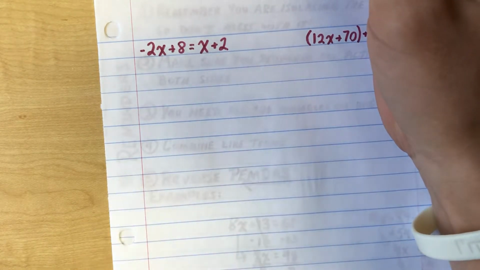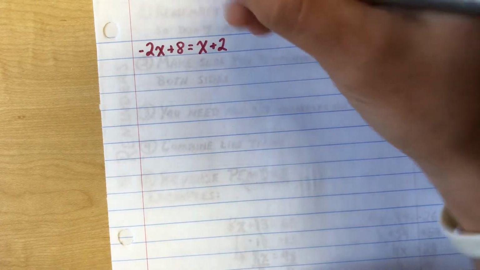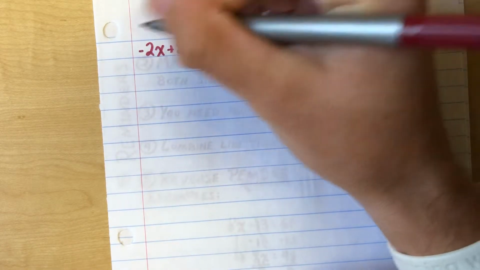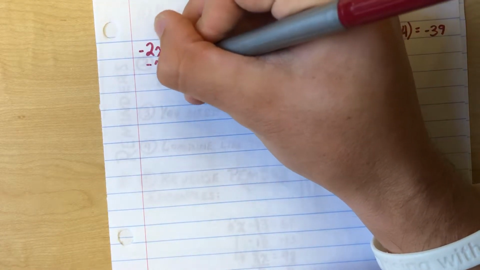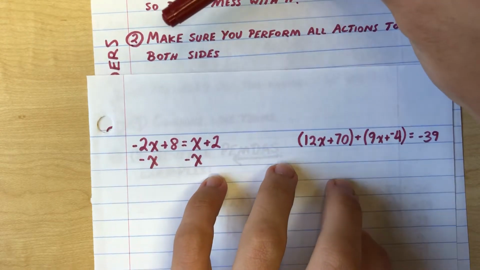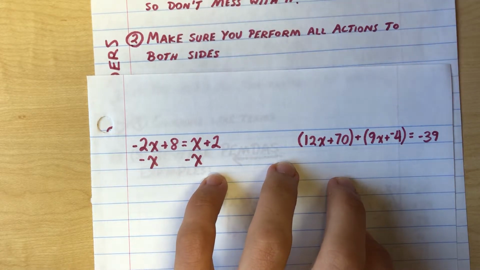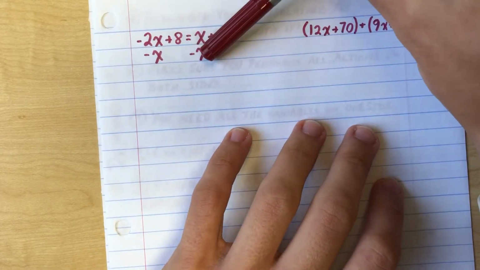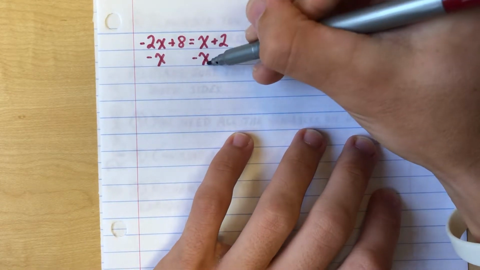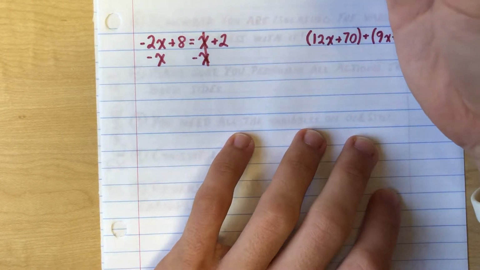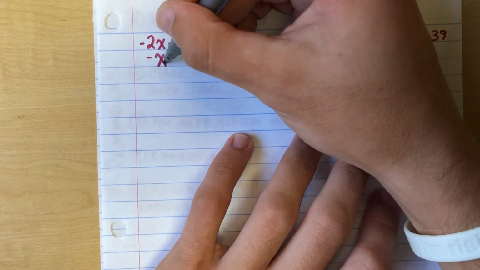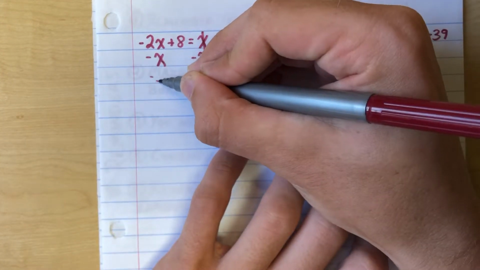So how I'm going to take care of this is just by subtracting this one x over here. So I'm going to subtract this x and then do the same thing over here, because you still have to remember that you are going to perform all actions to both sides. So we're going to subtract this x and move it over here. So x minus x is going to cancel, because anything minus itself is 0. And then negative 2x minus x is going to be negative 3x.